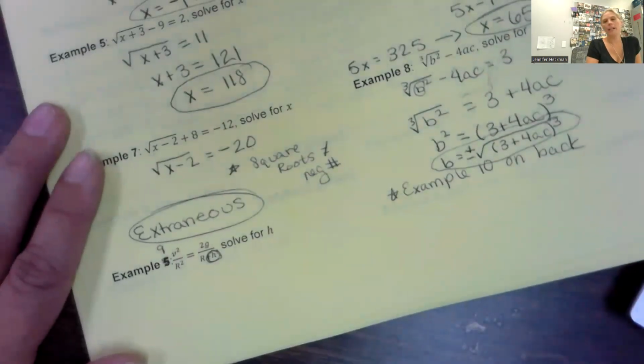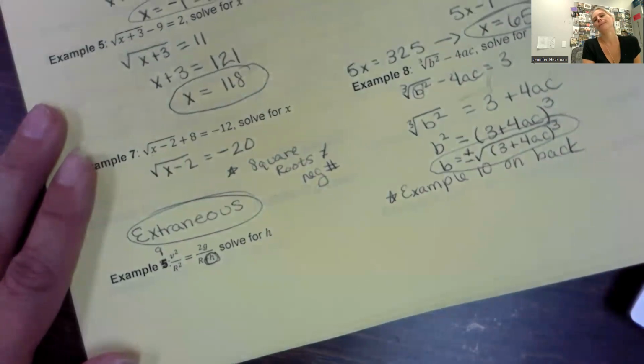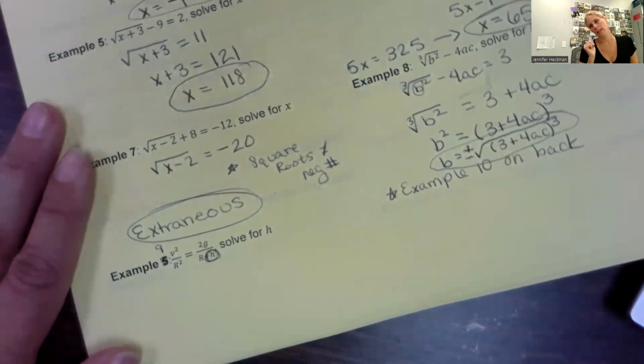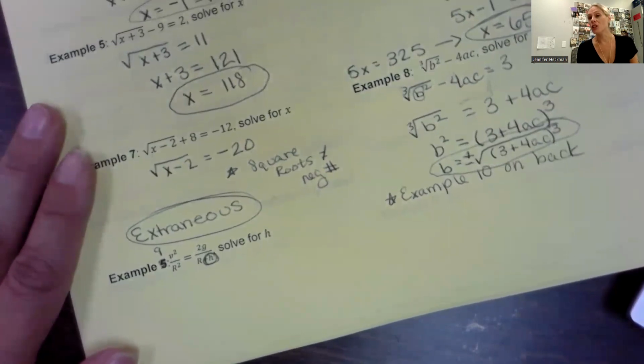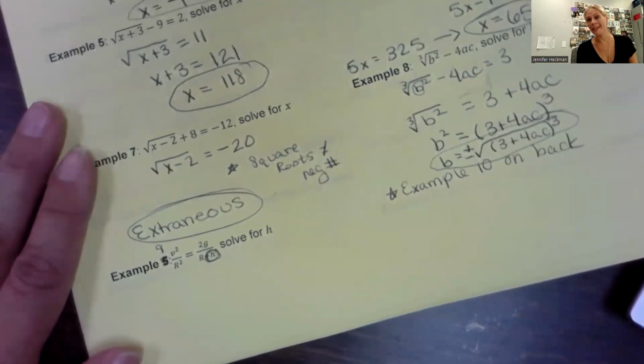Okay, we're solving for H. What's the first thing we don't like? Don't like the denominators, right? Well, denominators should make you think of division. It's a fraction, we're dividing by it, right? So how do you get rid of division? We multiply the other side.